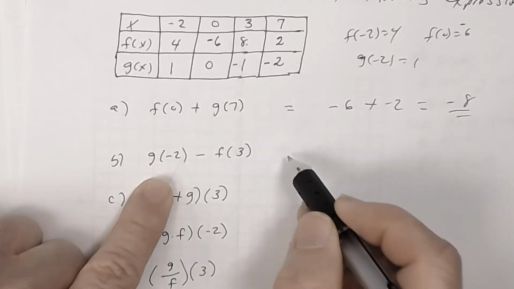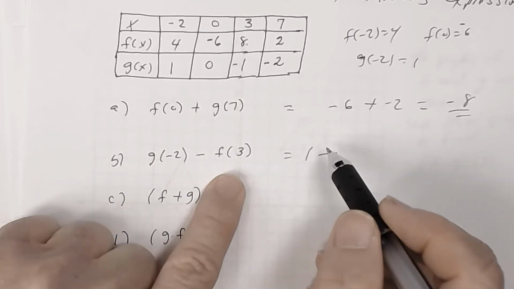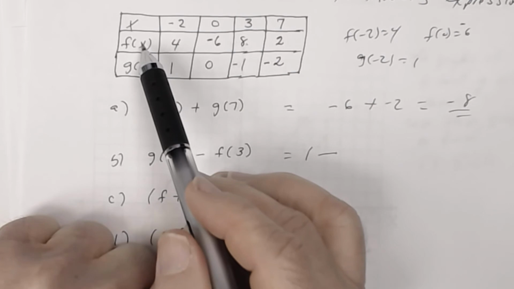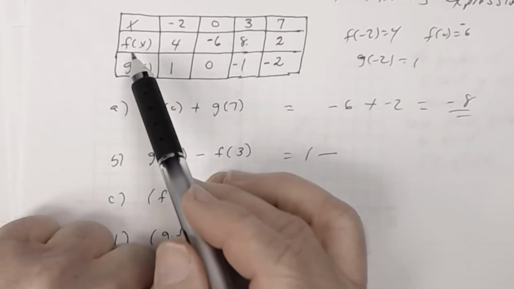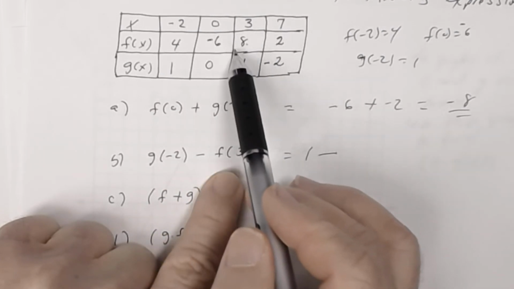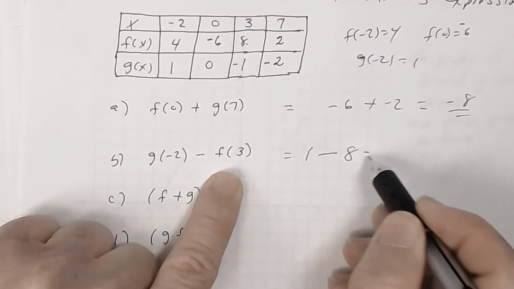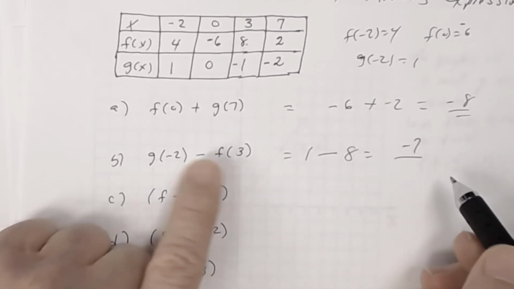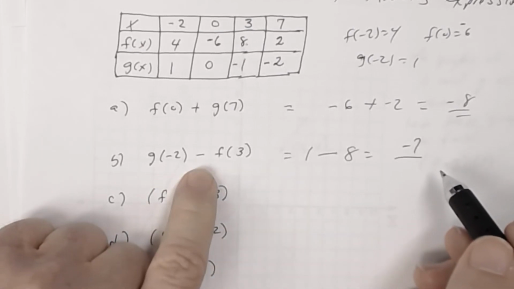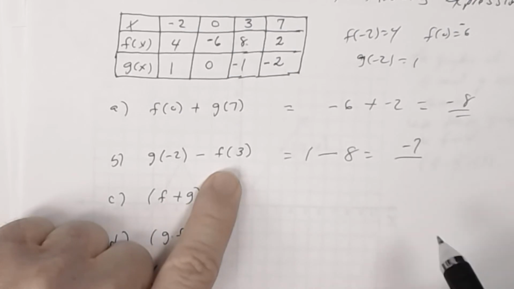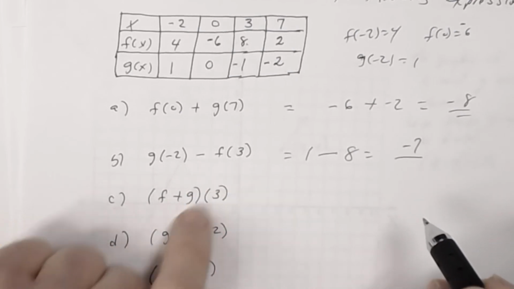1. Subtract. Now we got to find f of 3. So f of 3, so here's x equal 3. F of 3 is what y value? 8. And so the answer is negative 7. So g of negative 2 subtract f of 3 is equal to negative 7. Okay? Now let's do this one.